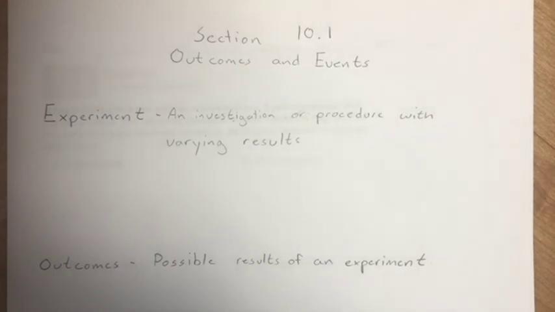In this video, I'm actually going to be combining two sections because they're both pretty simple and straightforward. I'm going to be combining section 10.1, which is about outcomes and events, and the other one is section 10.2, which is dealing with probability. Now, with that said, on section 10.1, we're introduced to a couple of terms.